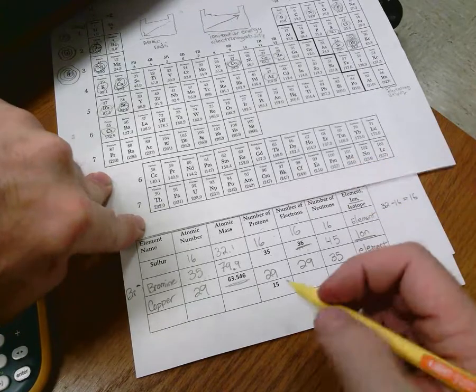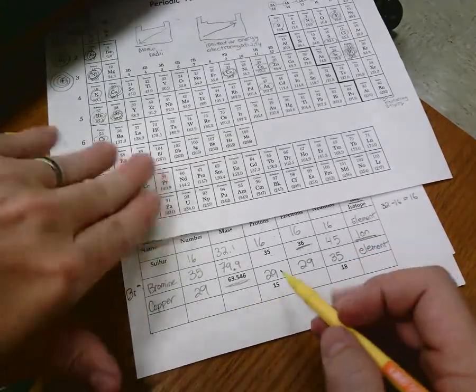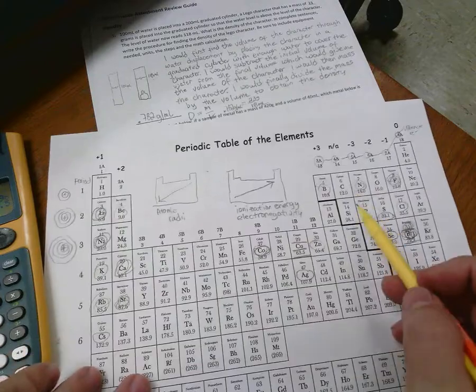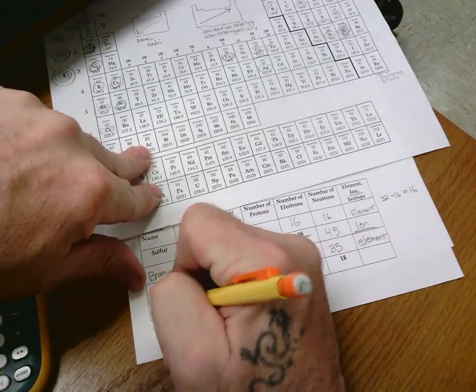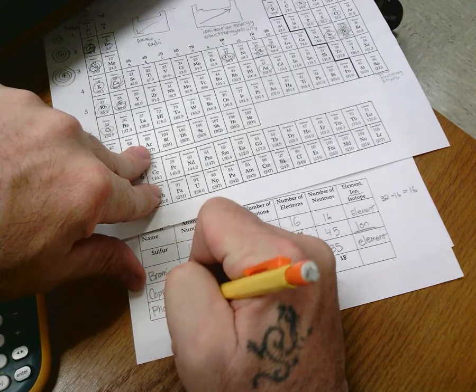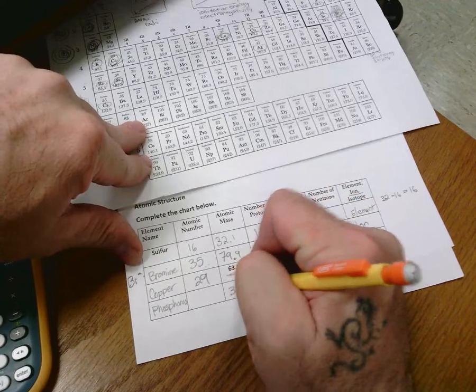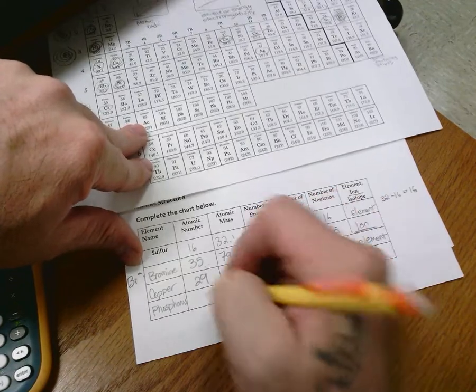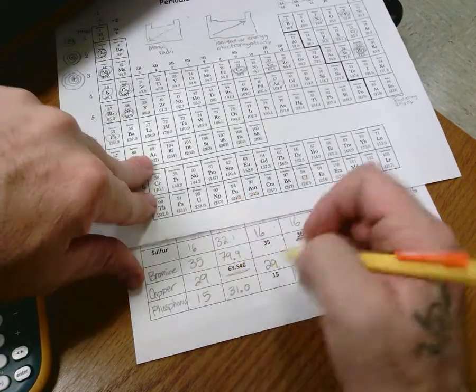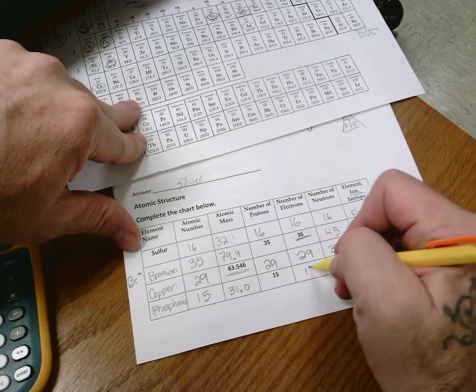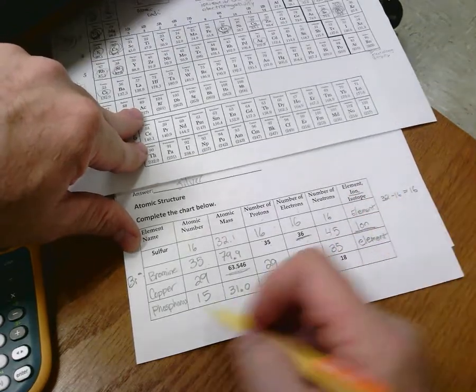Okay. The last one, number of protons, 15. So 15, this is phosphorus. It has an atomic mass of 31.0, and its atomic number is 15. It has 15 protons and 15 electrons, and it is an element.